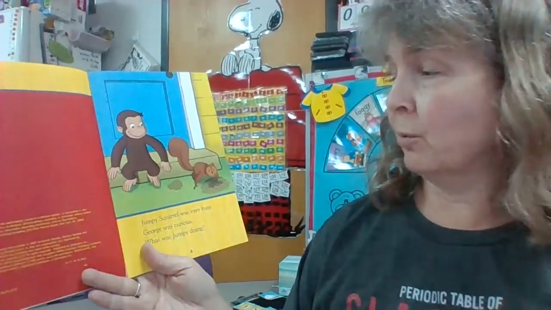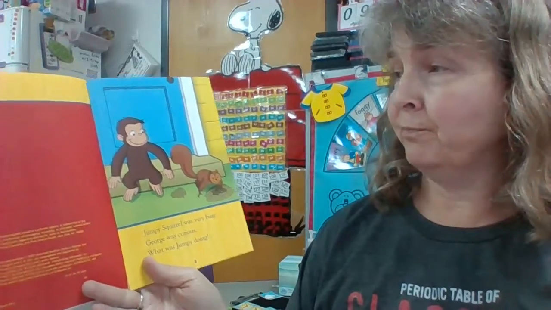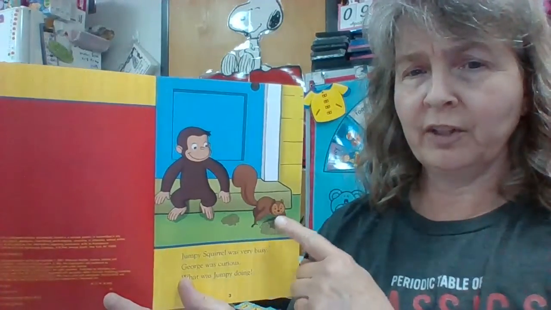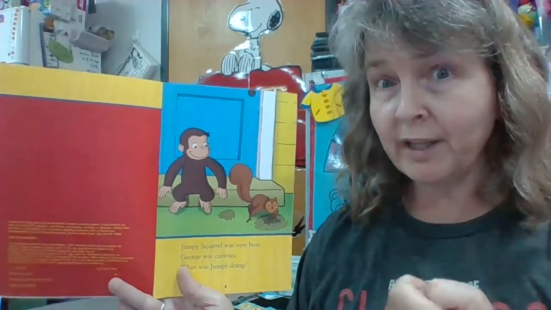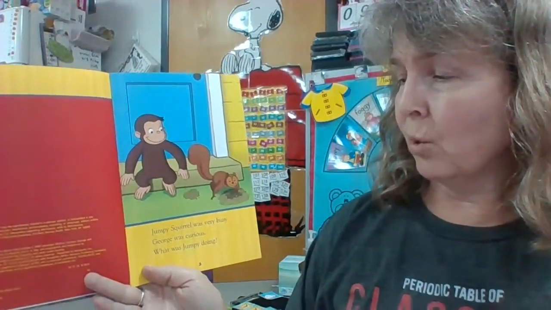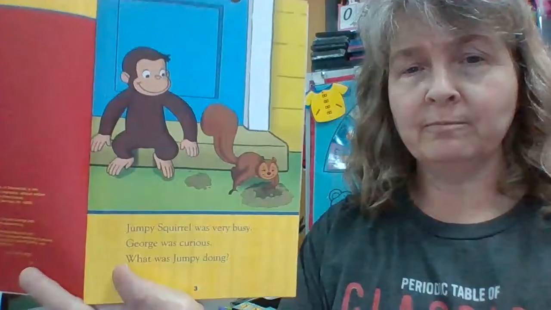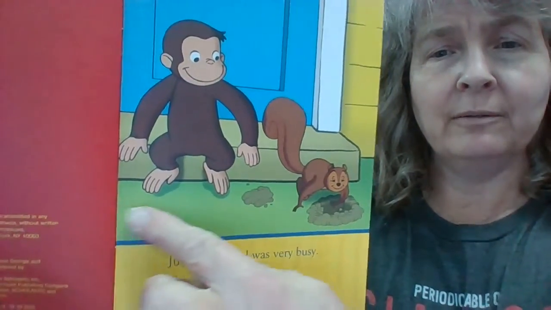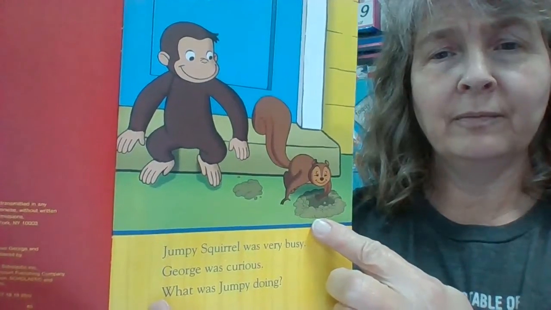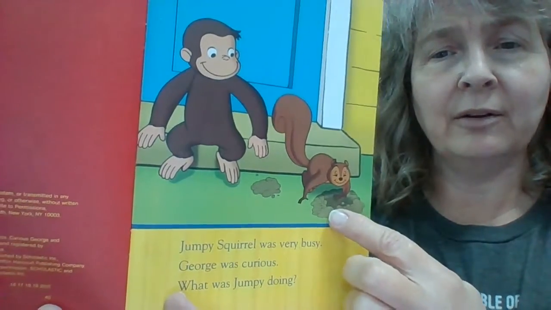Curious George plants a seed. Jumpy Squirrel was very busy. George was curious. He's watching Jumpy and he's just wondering what is going on. What was Jumpy doing? Can you see what Jumpy's doing here? It looks like he's digging a hole.